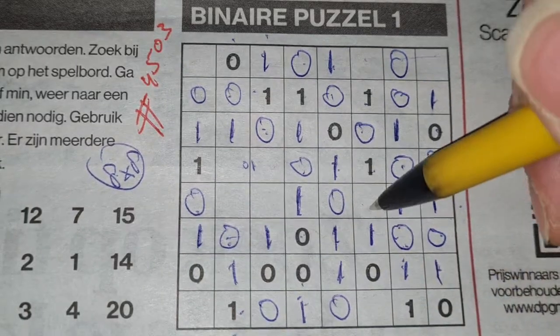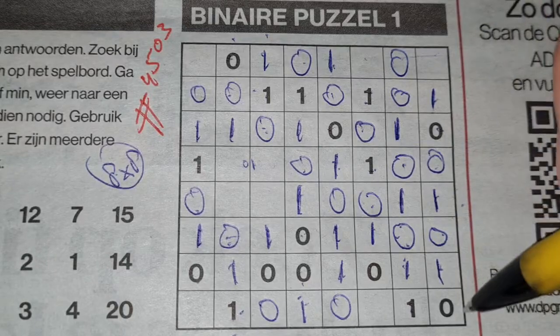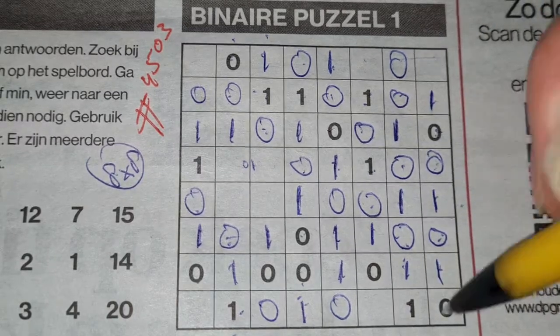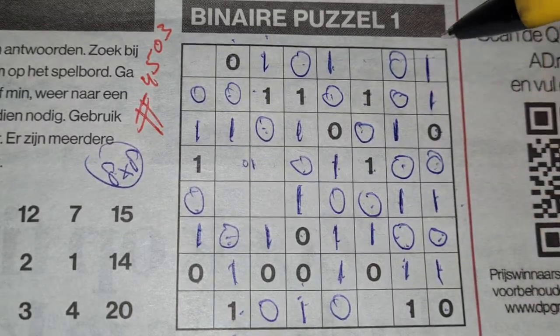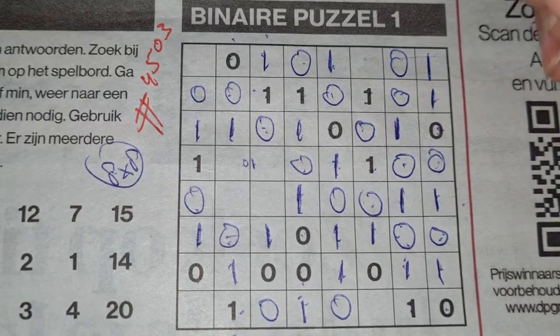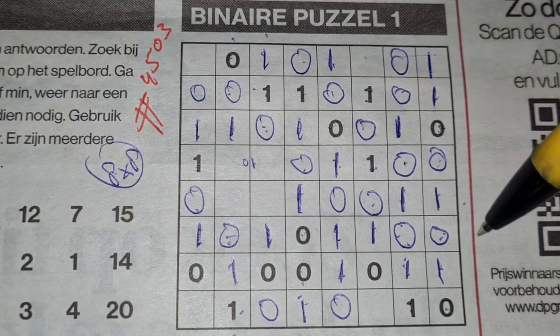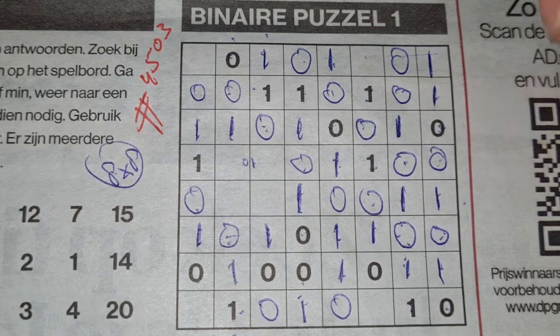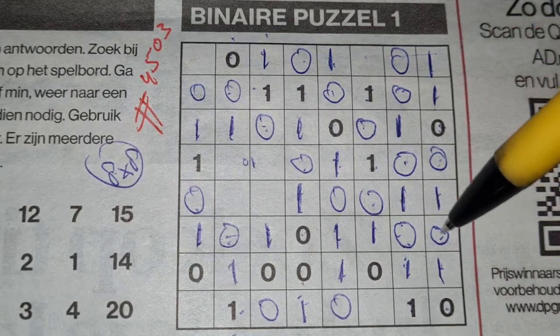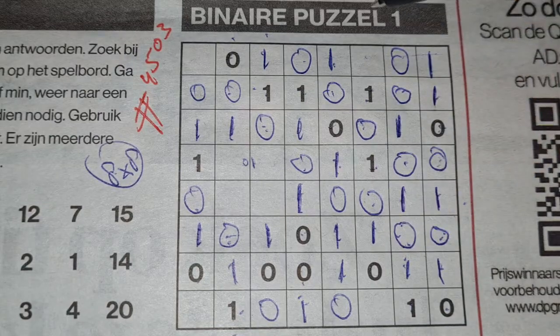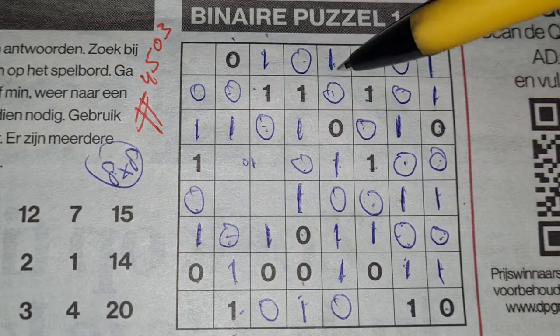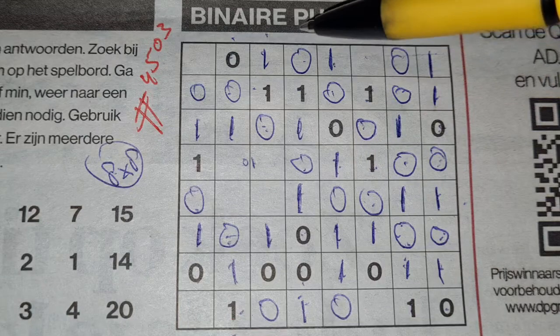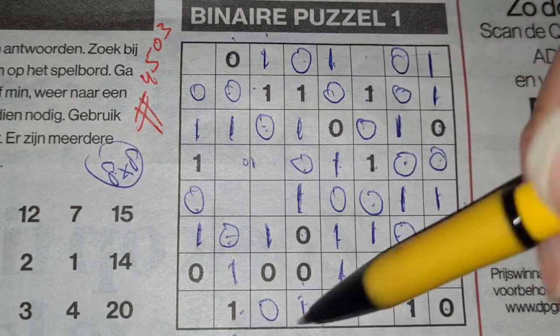Double one. Here no, there no. 1, 2, 3, 4. 4 O's. So the rest are ones. Okay. Then, do we need to compare? Well. 10, 10, 10, 10.